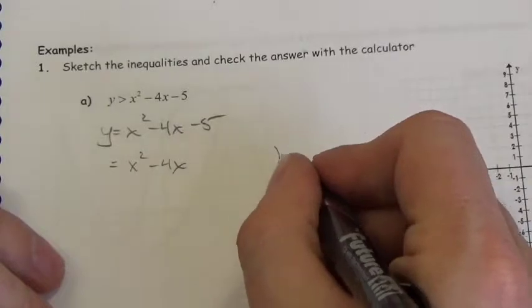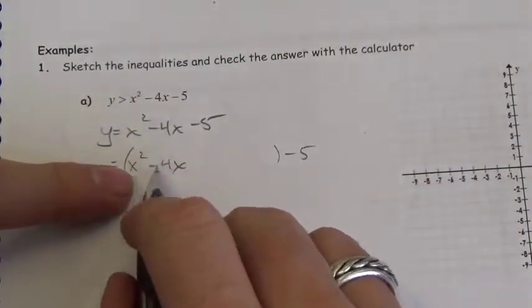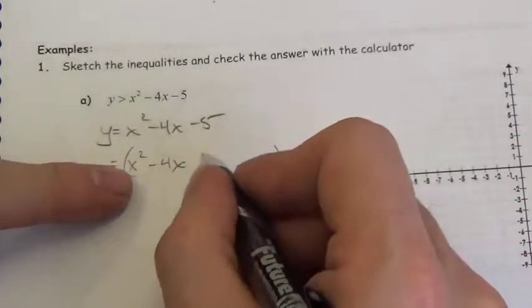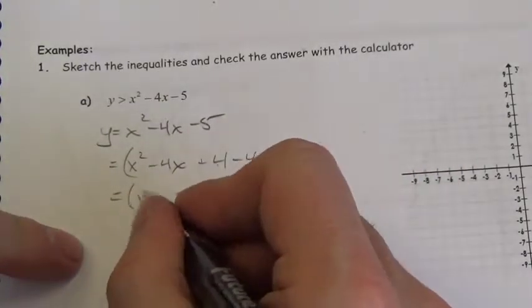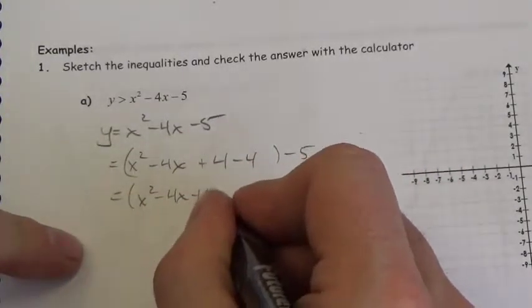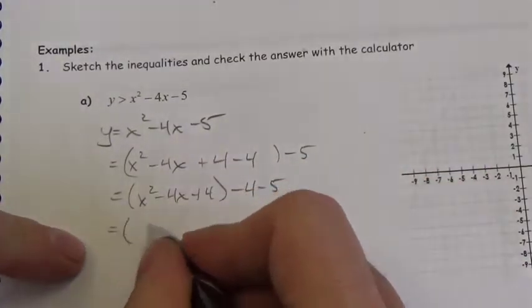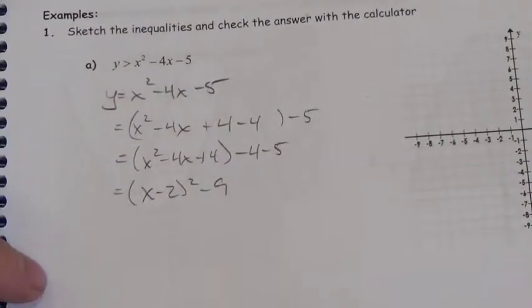I'm going to push that negative 5 way off to the side there. And then I'm going to take half of that negative 4 and square it. So half of 4 is negative 2, squared is going to be positive 4. I don't need the negative to complete the square to get that perfect square trinomial, so I'll take that negative out. And then that's going to factor down to (x minus 2) squared minus 9.